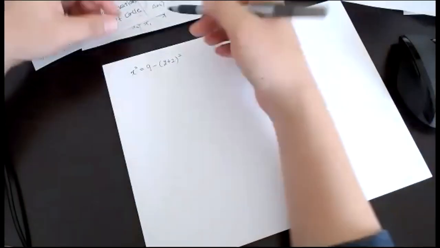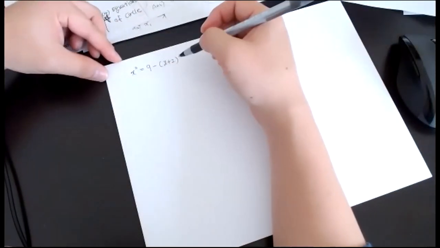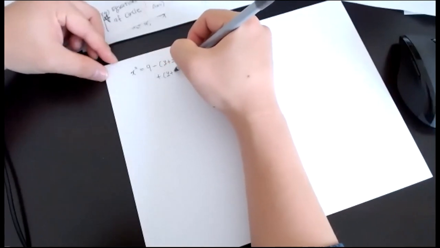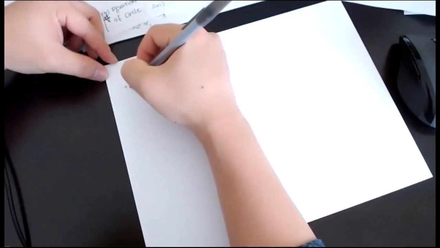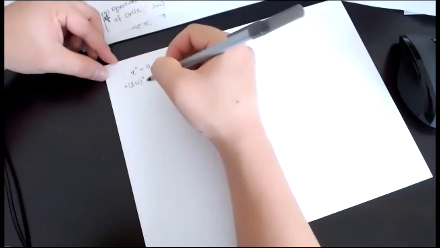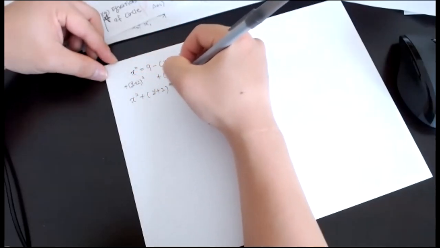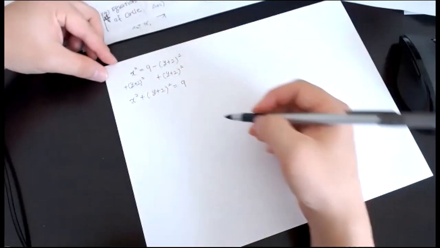So now x squared is equal to 9 minus y plus 2 squared. So I'll add y plus 2 squared to both sides. Then we get x squared plus y plus 2 squared is equal to 9, okay.